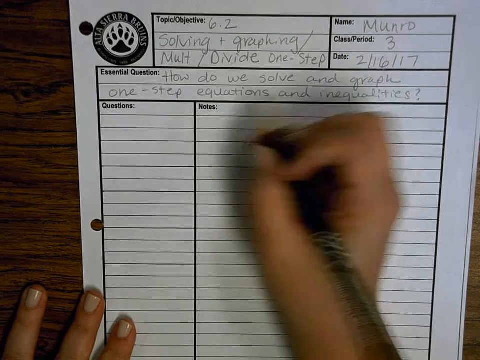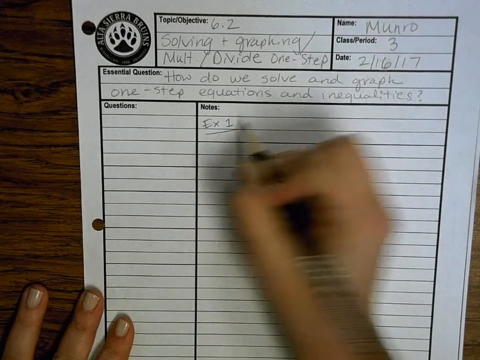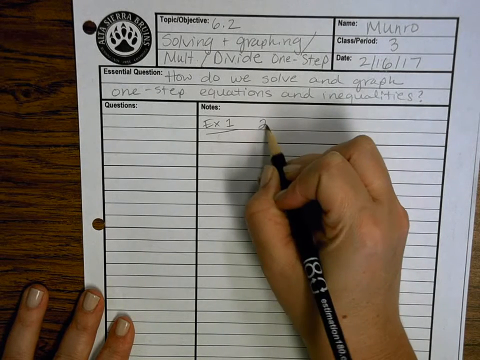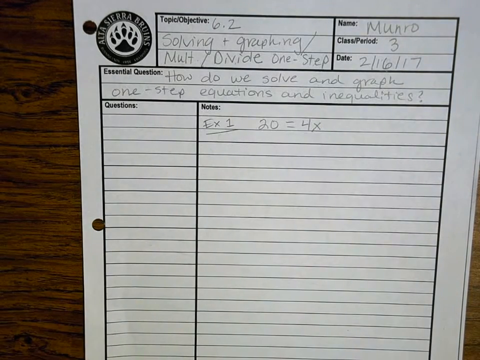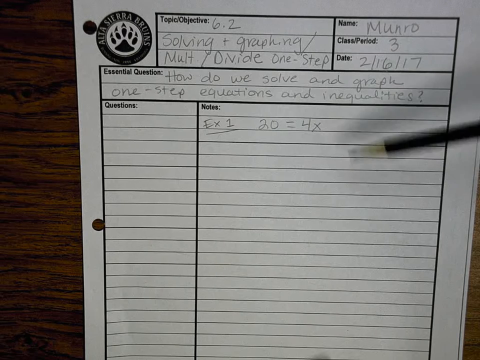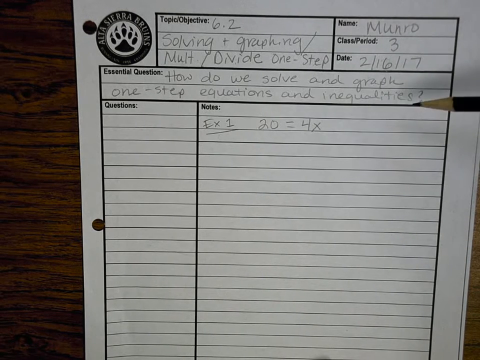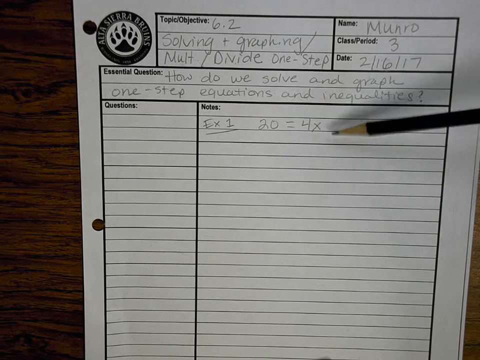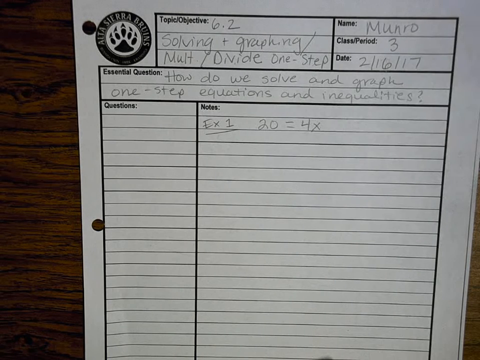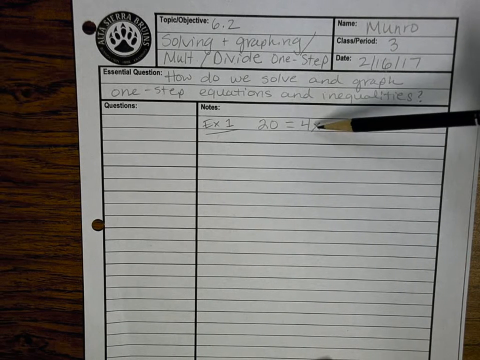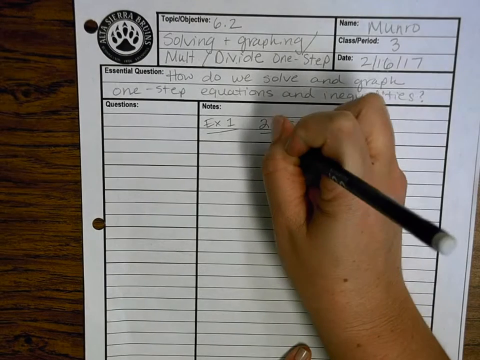So let's just try the basic problems. Example 1. Jump right in. So let's say you have 20 equals 4x. Now when we were adding and subtracting, we did the opposite operation to solve. So if it was something like plus, then we had to subtract on both sides. If it was minus, we had to add on both sides. So what's the opposite of multiplying? Dividing. So 4 is multiplying x, and we want to solve for x. So to get rid of the 4, we have to divide by 4 on both sides.